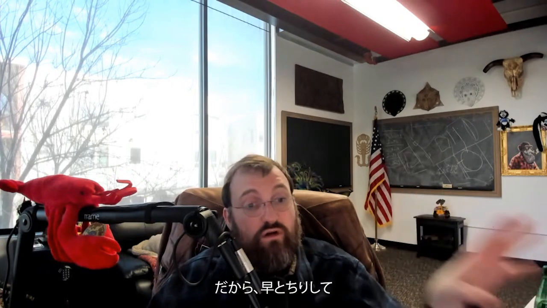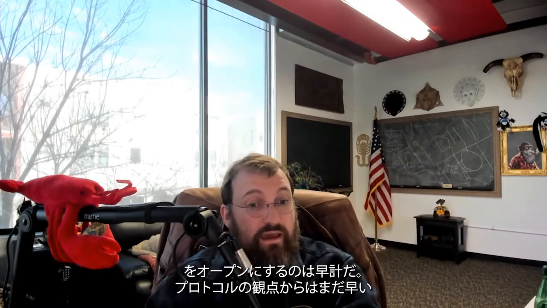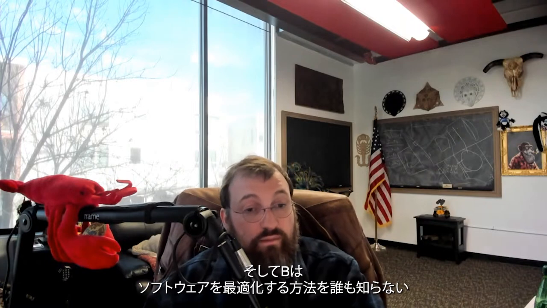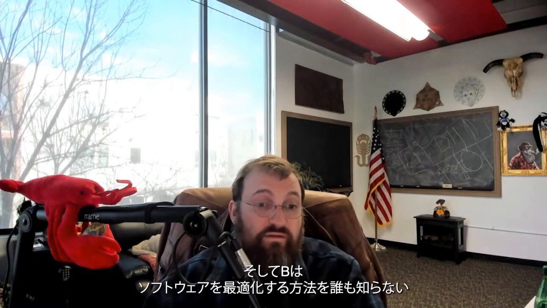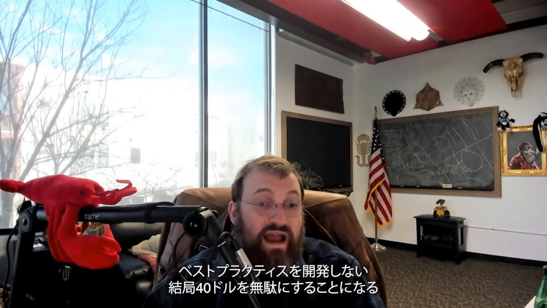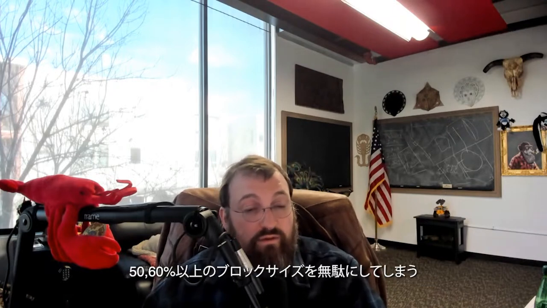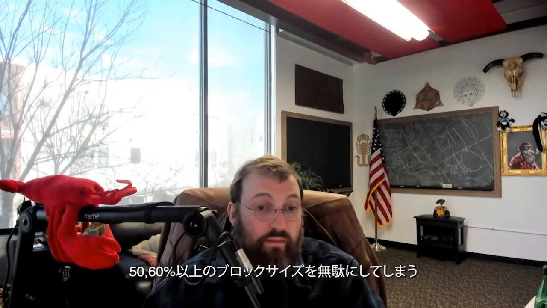So if you prematurely open up the high scalability side, A, you're not ready for it from a protocol perspective, and B, nobody knows how to optimize their software, and they don't develop best practices, and you end up wasting 40, 50, 60% or more of your block size in junk and garbage.